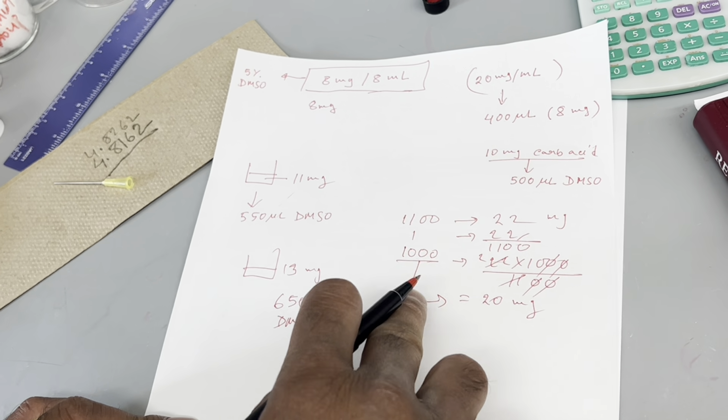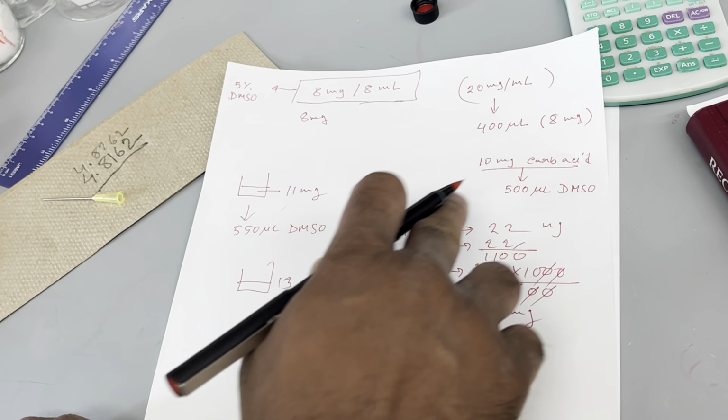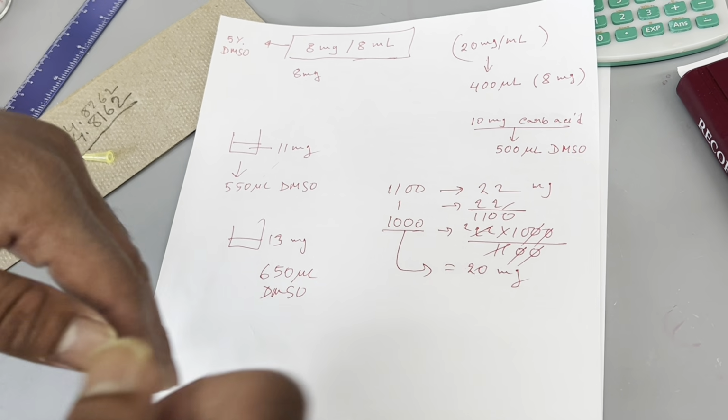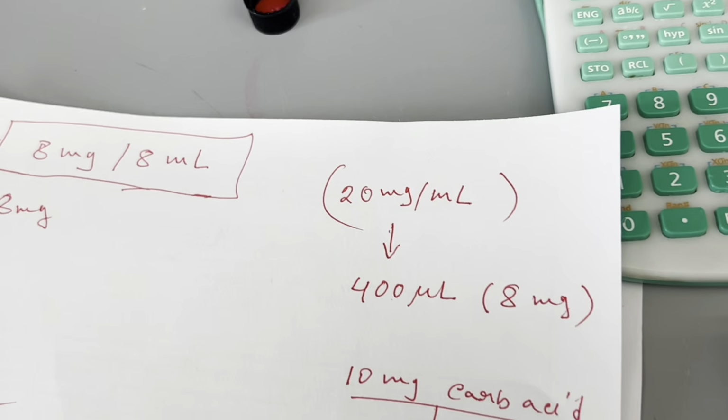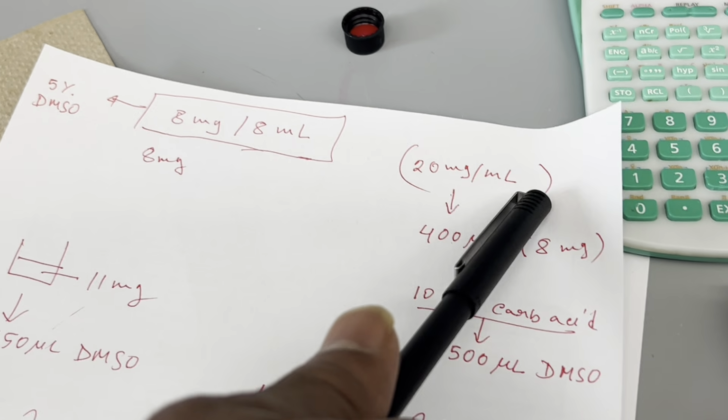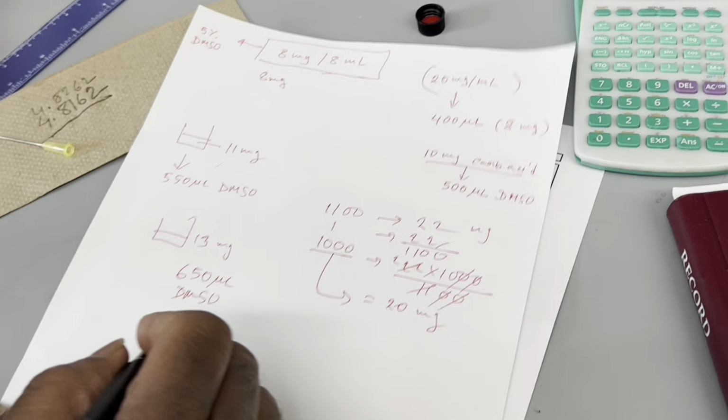If it is 11, then make 550. If it is 10, then use 500. If it is 9, then use 450. So every time, the concentration will be 10 milligram per milliliter, right? Did you say 20 right now? Yeah, 20, sorry.